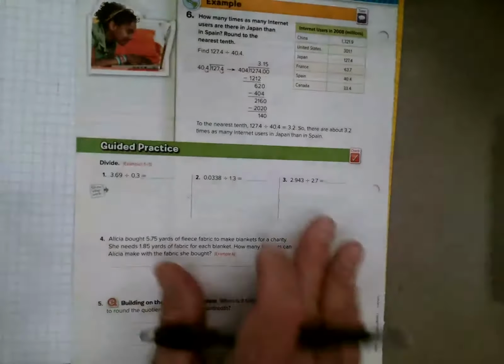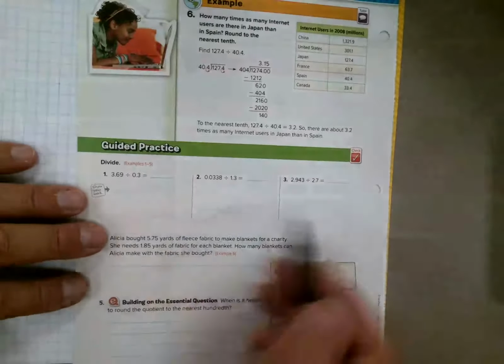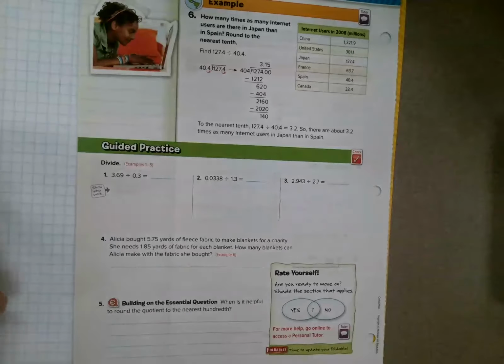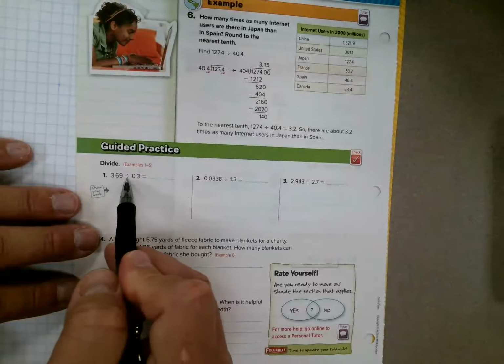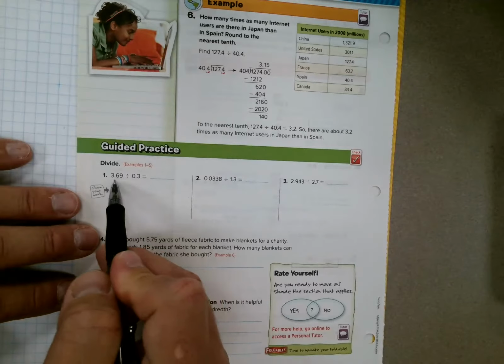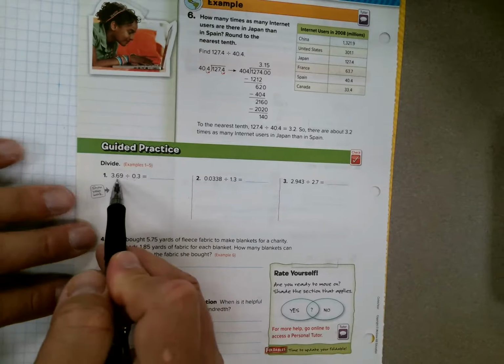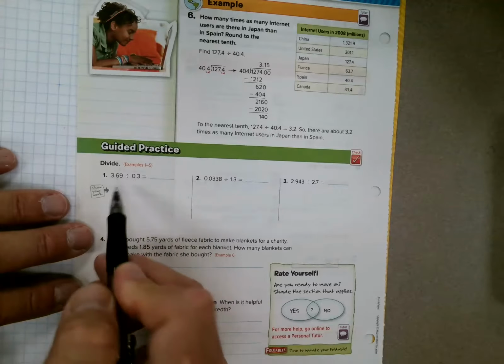Okay, so I'm going to flip over here to page 242, and we're going to get rocking and rolling. I'll do 2 out of here, and then we'll do probably 3 out of the homework. The first one reads 3 and 69 hundredths divided by 3/10. Dividend, divisor, quotient. First number inside the house, second number outside.